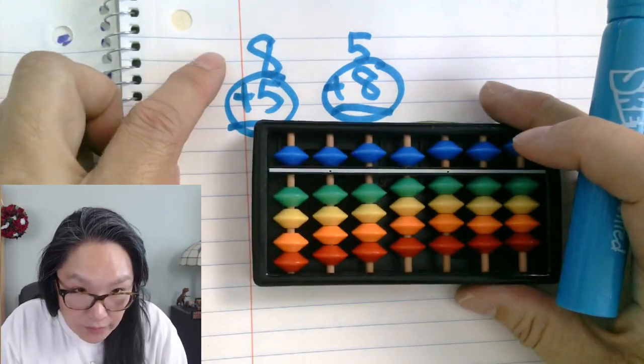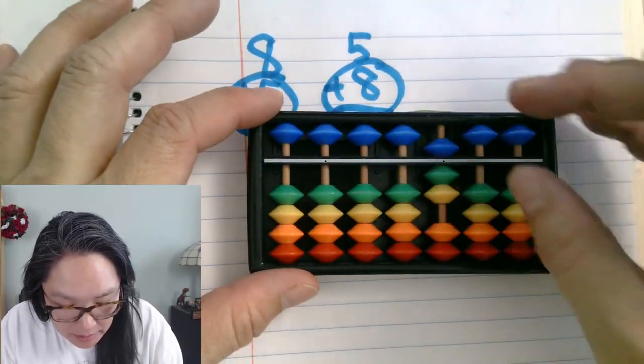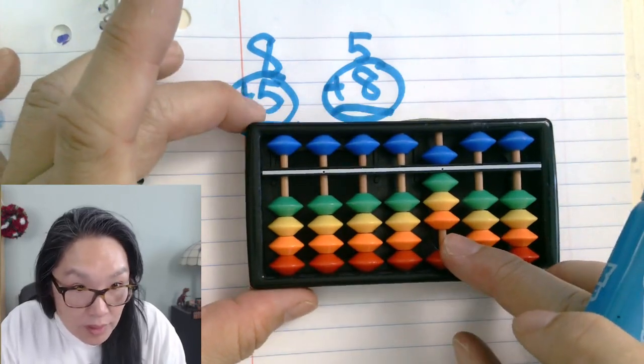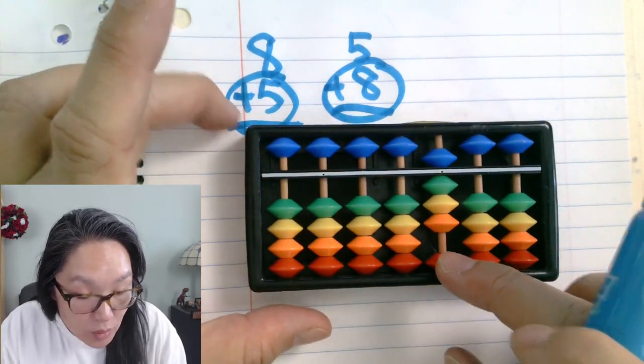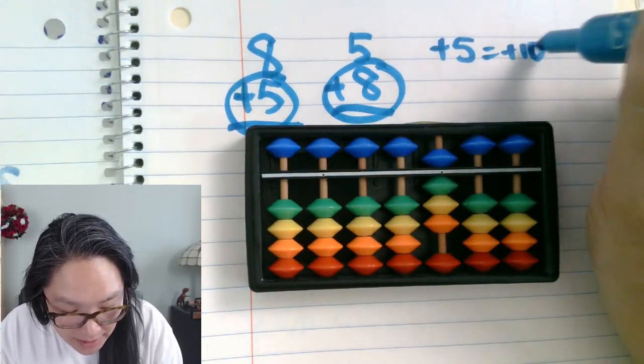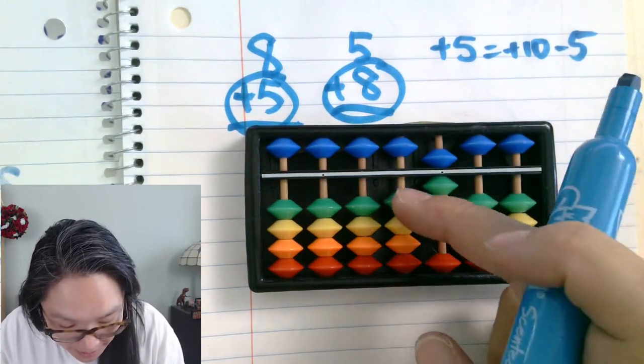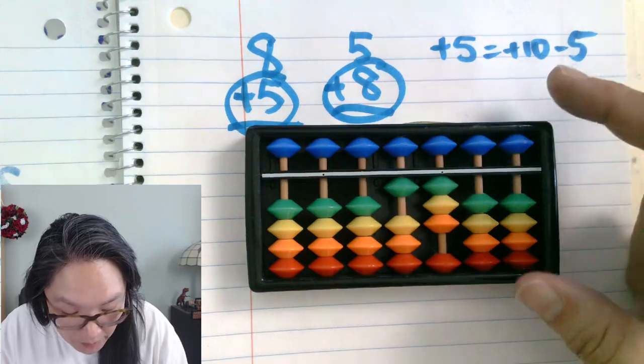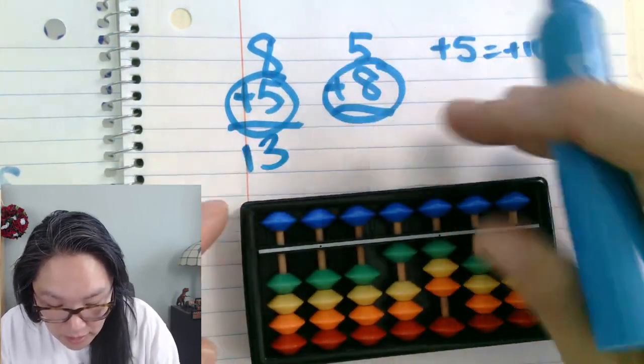So let's do this one first. Let's do 8 plus 5. We want to add the 5. When we want to add the 5, plus the 5 is equal to plus the 10 minus 5. So I plus the 10 and I take away the 5. Not a problem. My answer is 13. Okay, fine. That's great. So let's do the next one.